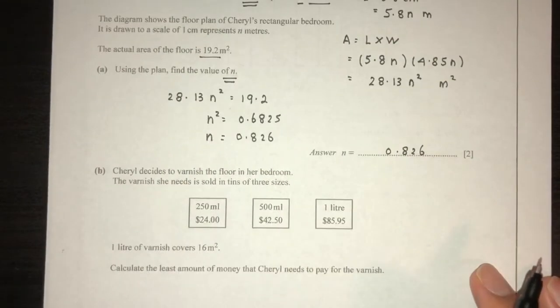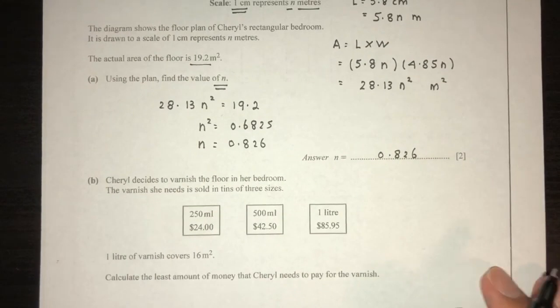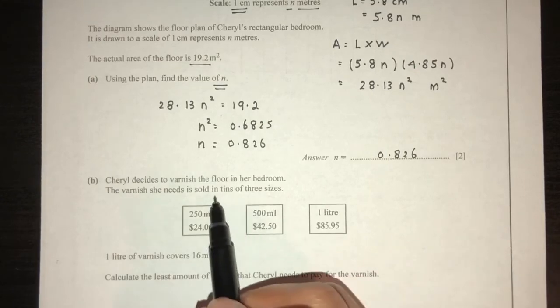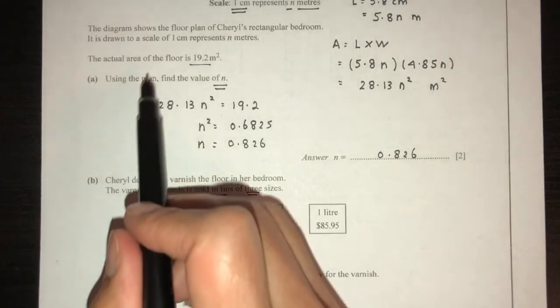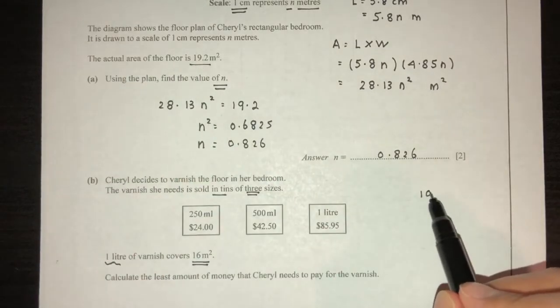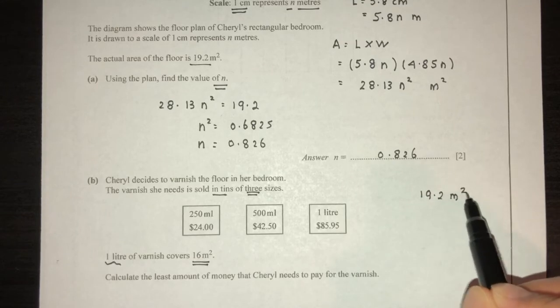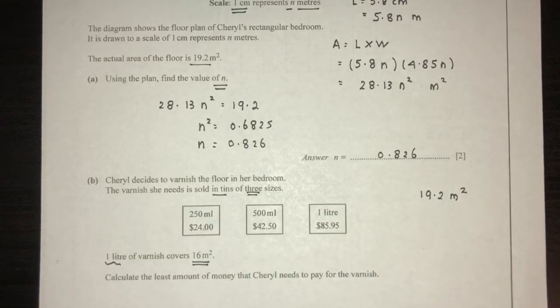Now for part B, Cheryl decides to varnish the floor in her bedroom. The varnish she needs is sold in tins of 3 sizes. 1 liter of varnish covers 16 meters squared. You have to know that the actual floor is 19.2 meters squared. Calculate the least amount of money Cheryl needs to pay for the varnish.